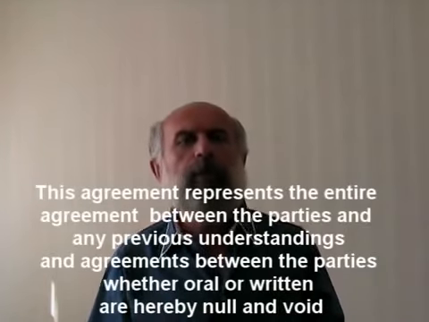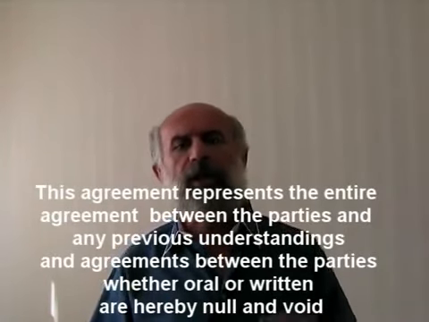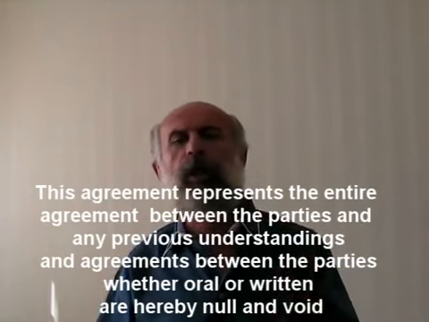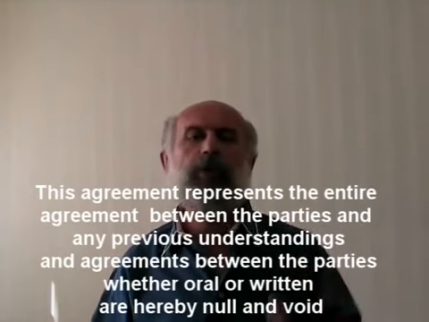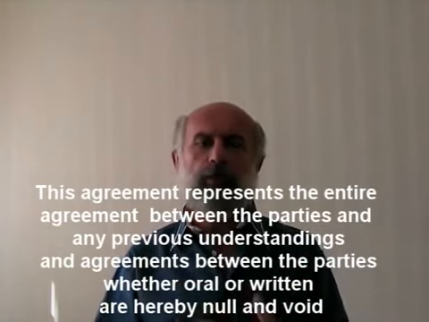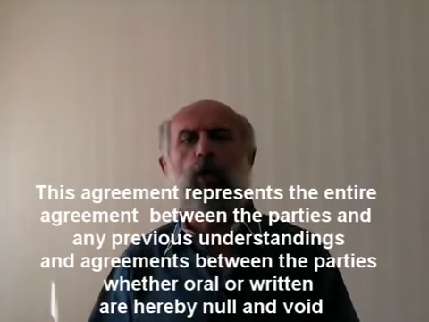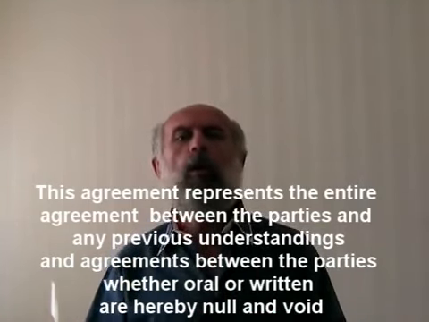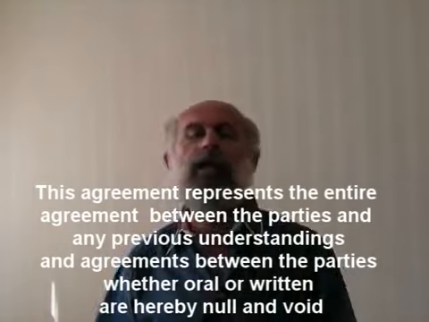This example I'm going to give you is a classic example of one of the dangers of a boilerplate. It reads, "This agreement represents the entire agreement between the parties, and any previous understandings and agreements between the parties, whether oral or written, are hereby null and void."